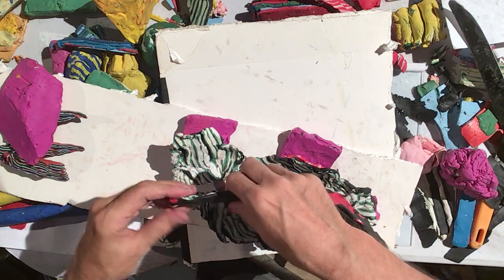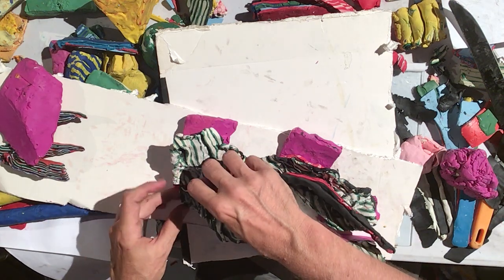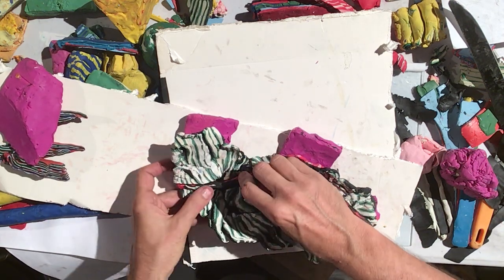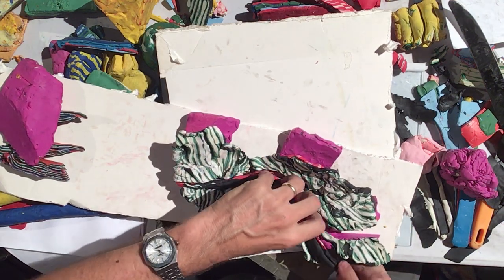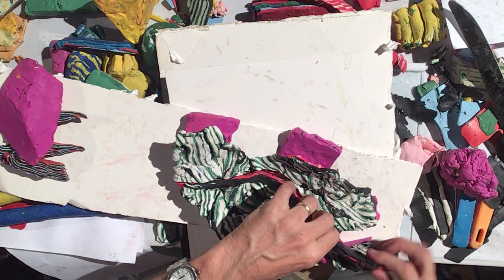And my hope is that I can stick it in there and it will wag. After I get it in, I can wag it, and we'll see how that goes. Like that, yeah.